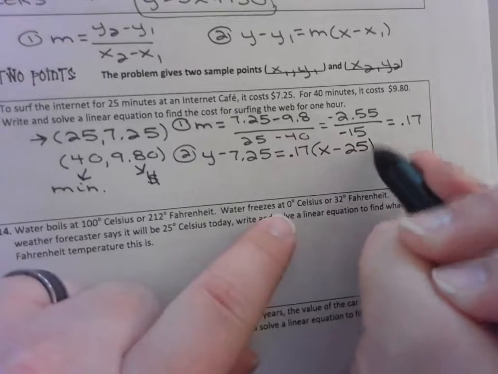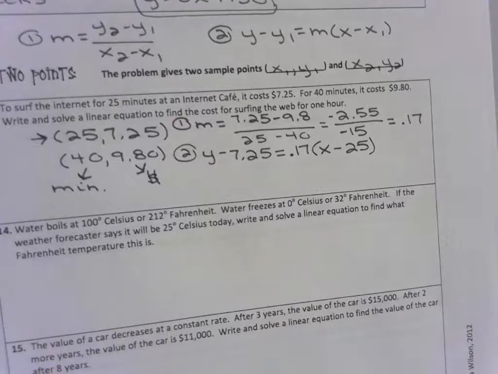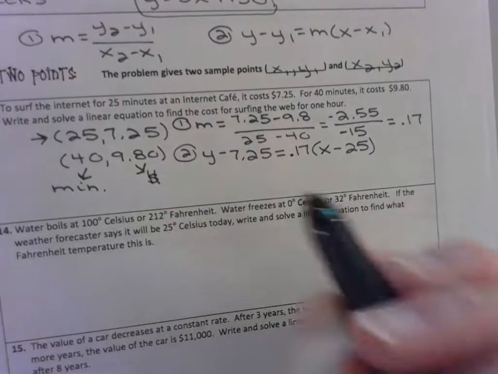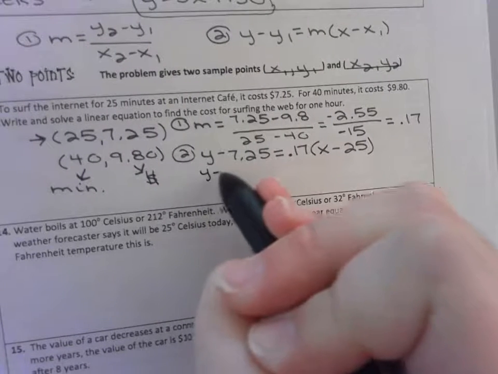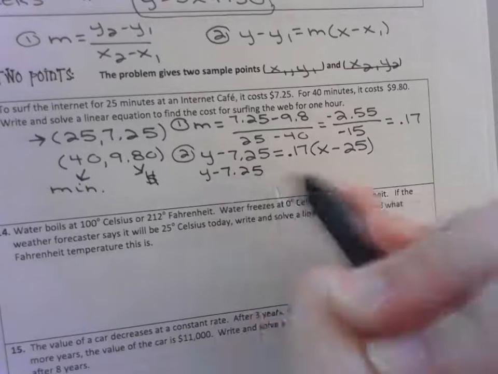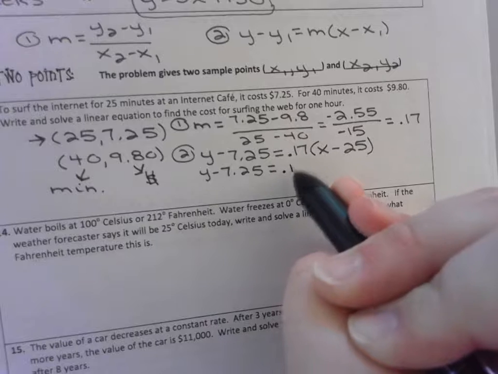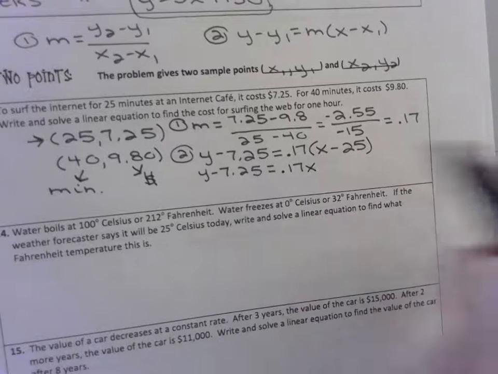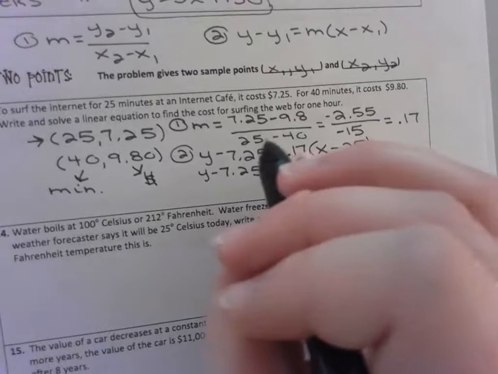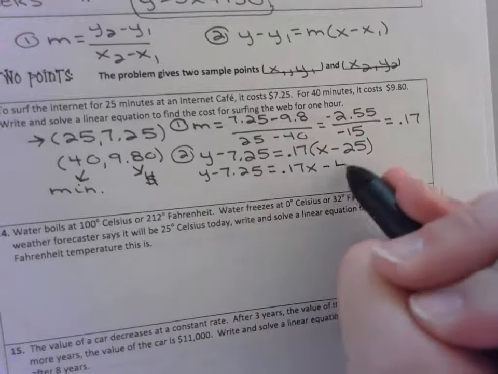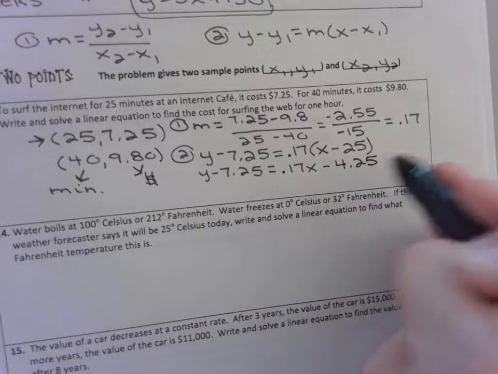This is the exact same process we did last Friday and Monday, except you just have to pull the information. It's kind of weird because there are probably more decimals, but okay, let's distribute first. If I distribute 0.17, I get 0.17x, and then 0.17 times negative 25 is negative 4.25.